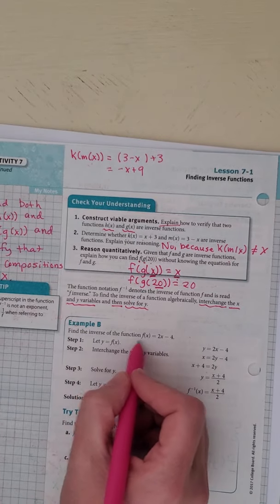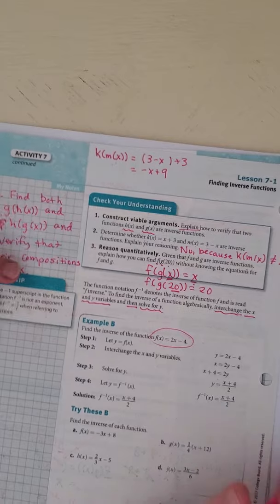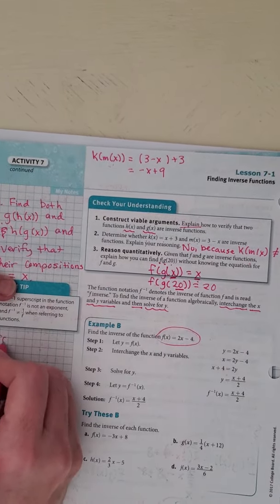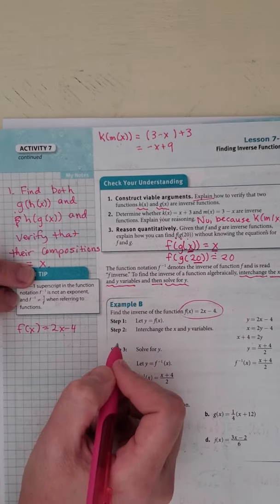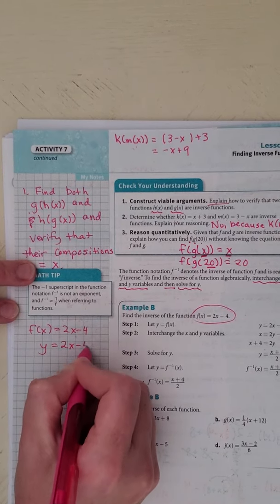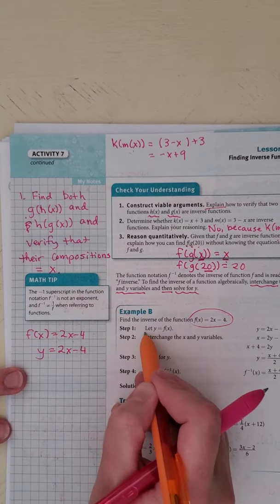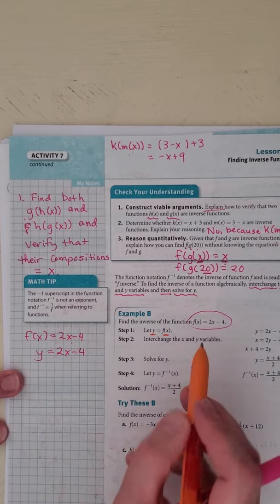So that's our function, and we're being asked to find its inverse. The first thing that I'll do is rewrite f of x equals 2x minus 4 using y. It just makes my notation a little easier. It says to let y equal f of x. So we did. I changed out f of x with y.